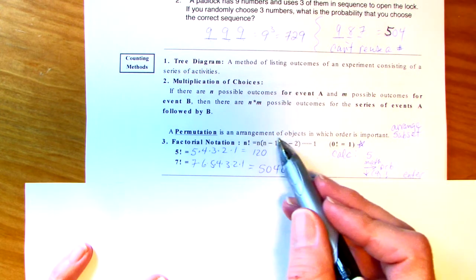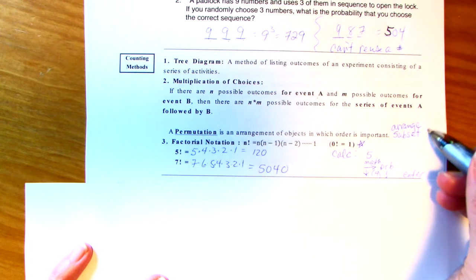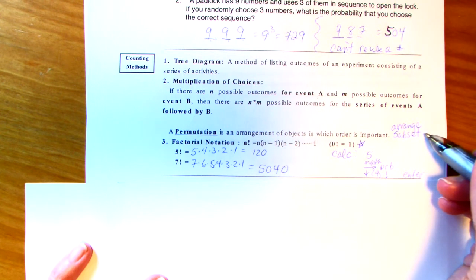Now, permutation is an arrangement of objects in which an order is important. Basically, you're arranging a subset. Arrange a subset. That's what we're going to focus on a lot.